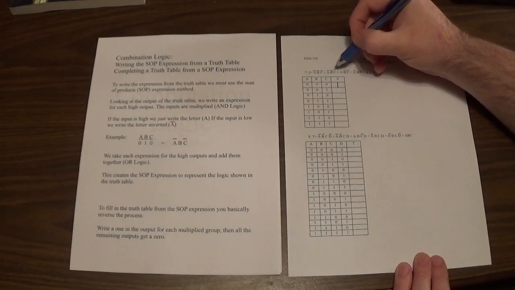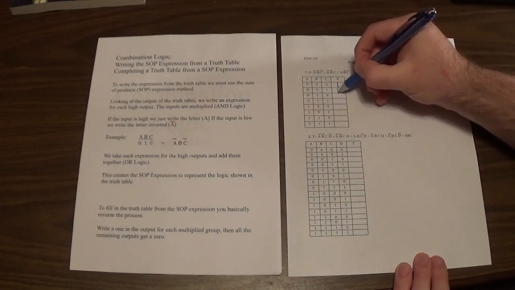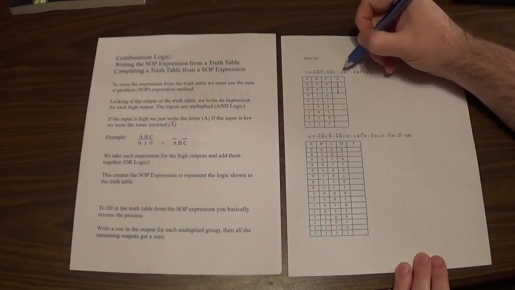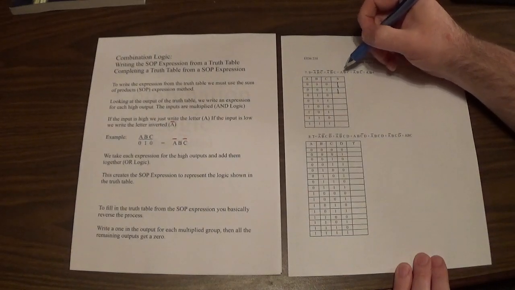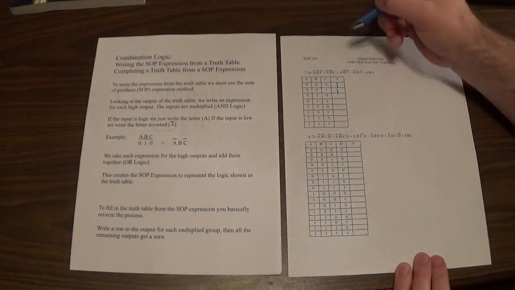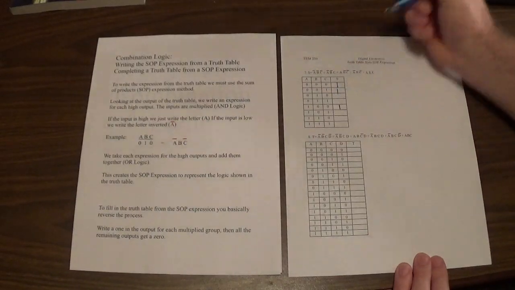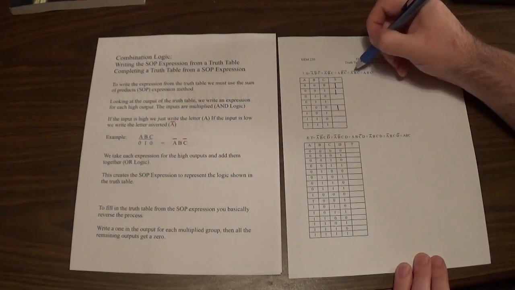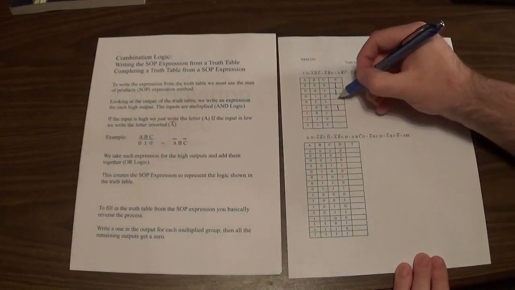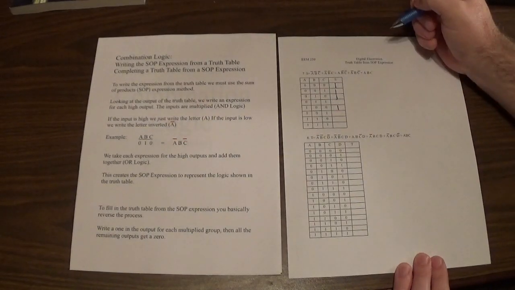Then I have A naught, B naught, C. So that's 0, 0, 1. So that's the next one. It gets a high. So the next combination is A, B naught, C naught. So that's going to be 1, 0, 0. So that is right here. And then I have A naught, B, C naught. So that is 0, 1, 0, which is right here.